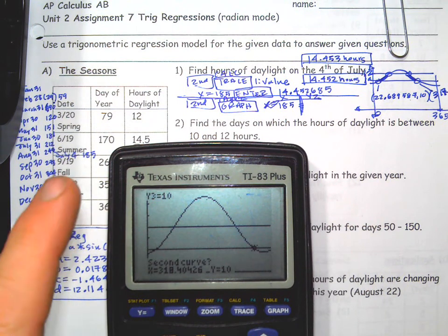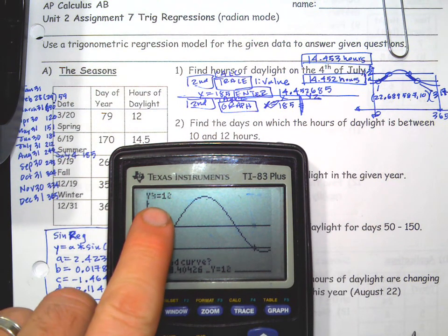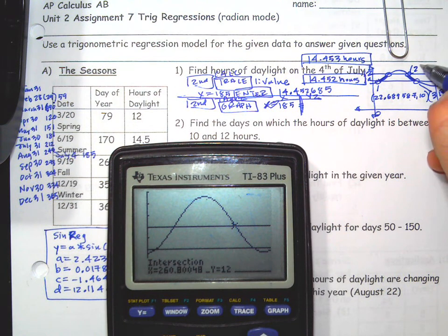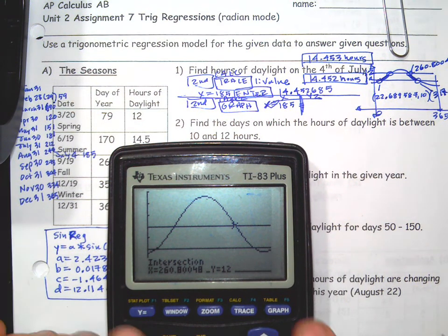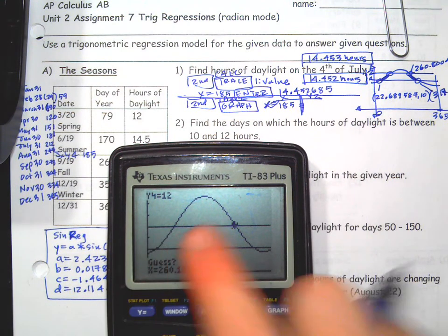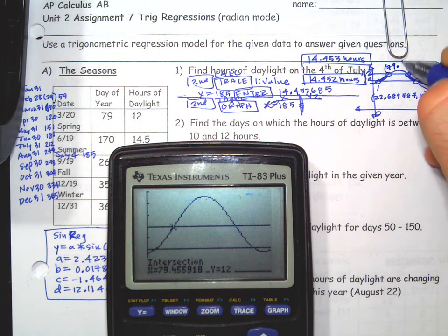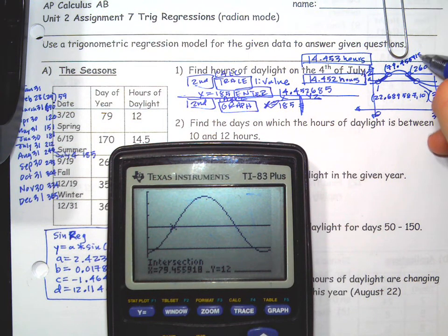First curve is the sine curve. The second curve I want to be the Y4 curve. Oops. The 12 one, right? And then guess, you could find this one first since we're close to it if you want. 260.80048, comma 12. And then second calculate, number 5 intersect. First curve is the trig curve. And then we want that curve. And then we're going to guess around, I don't know, 50. 79.455918, comma 12.